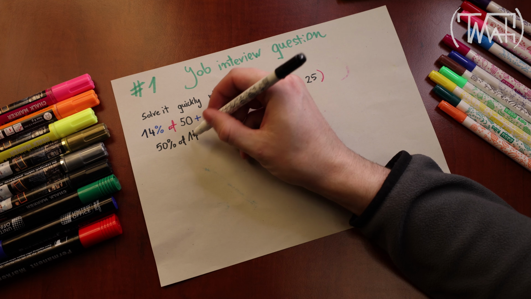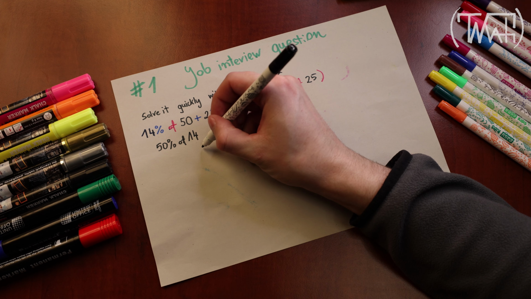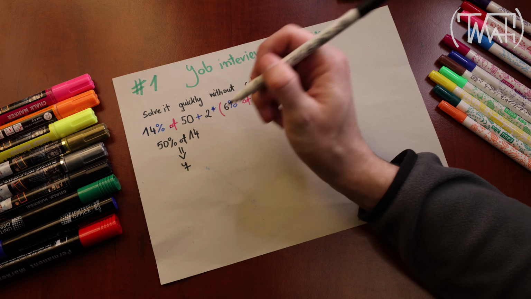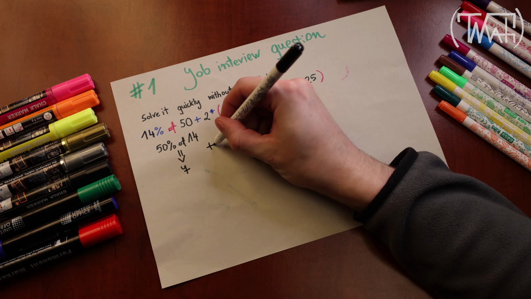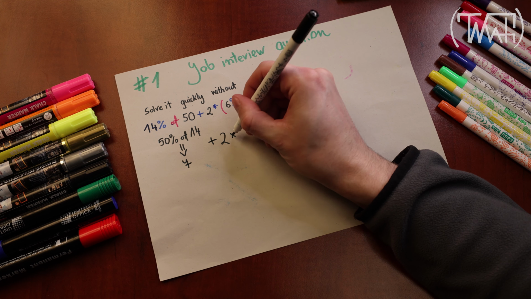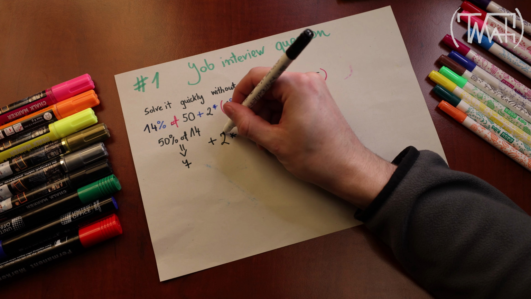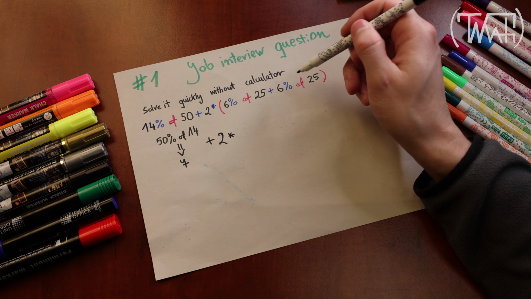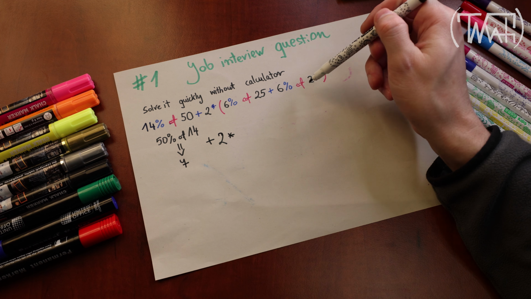50% of 14, of course, it's like 14 divided by 2, which is 7. And now we have a plus. Okay, we have a multiplication here, so we know how to multiply by 2, but let's focus on this whole statement, right?